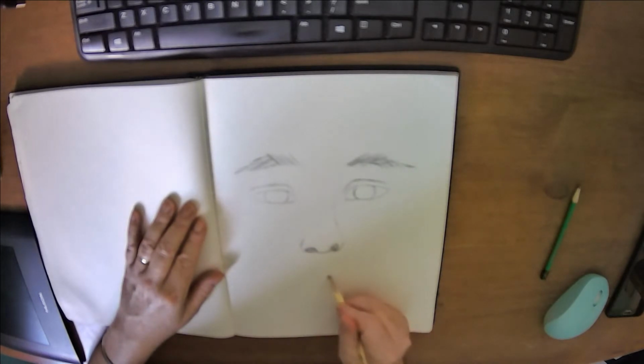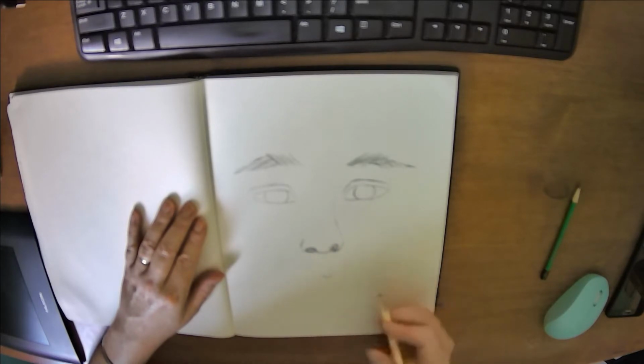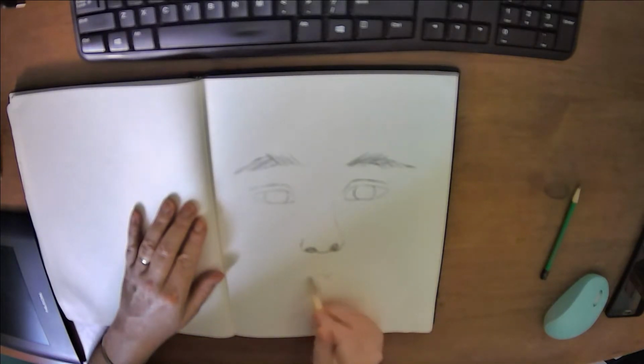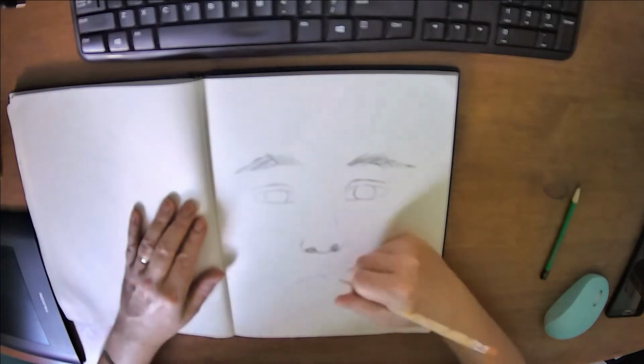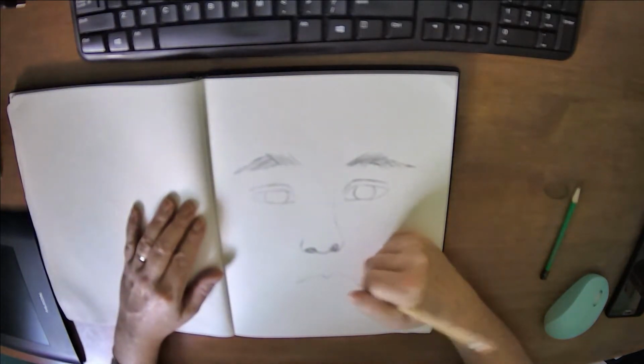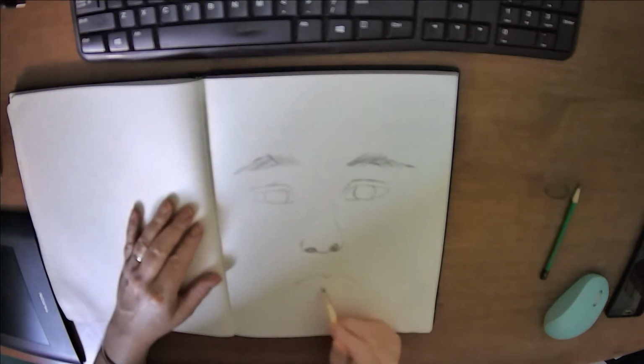And then the lips. To do real simple lips, you can just do this little thing in the middle. It's like a V. And then this shape could be curved more downward or more upward. Again, it depends on the person. So when you look at a person, you want to see what's the actual shape of their lips.